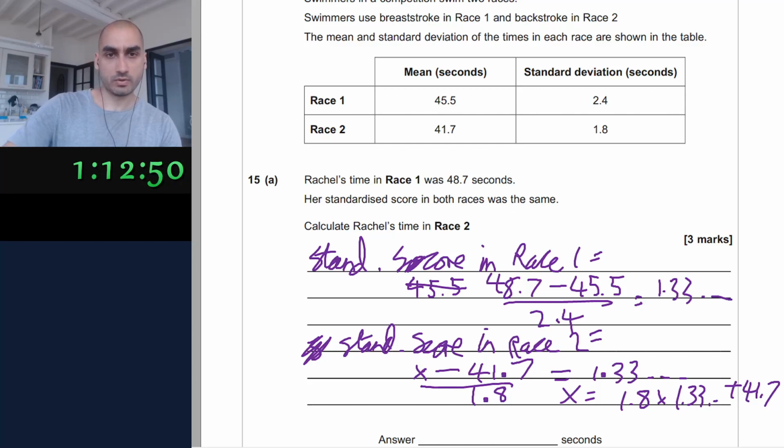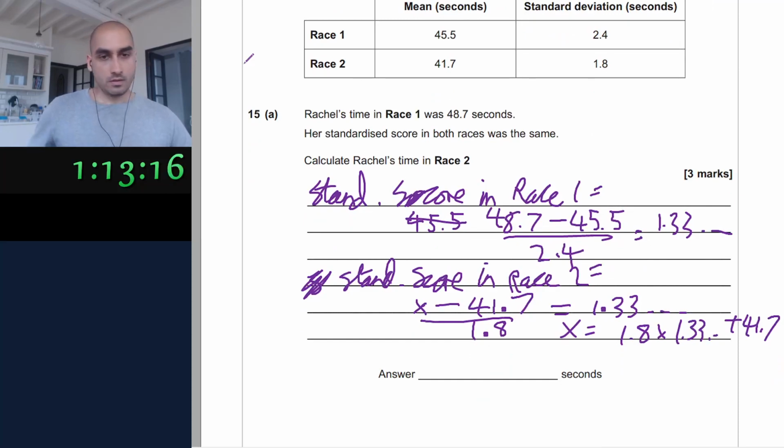That's interesting, when you multiply 1.8 by 1.33, you get 2.4. That's right. Plus 41.7, 44.1. Does that sound about right? It's just over a standard deviation. Yeah, maybe.